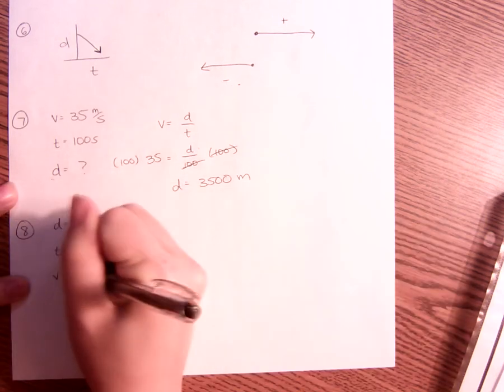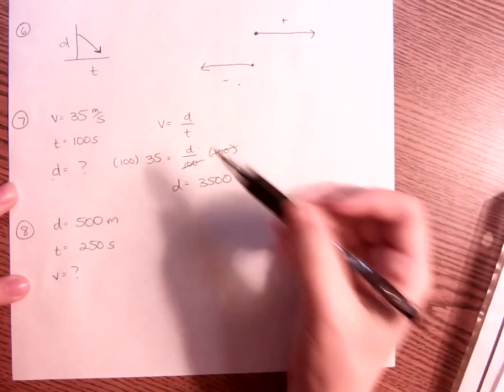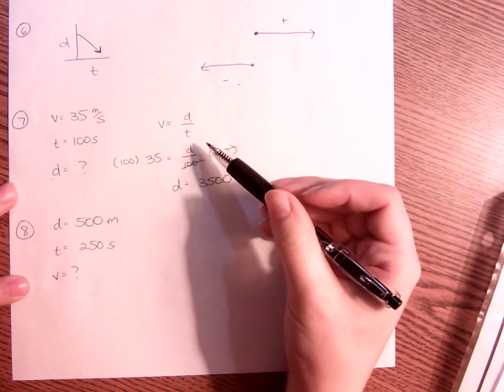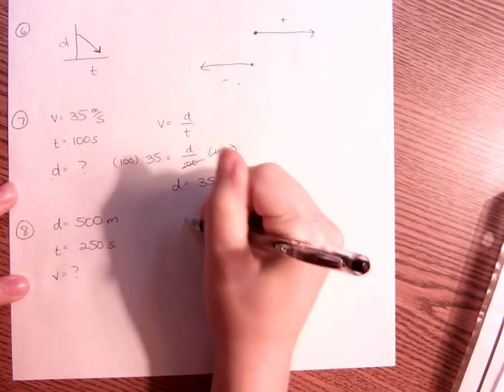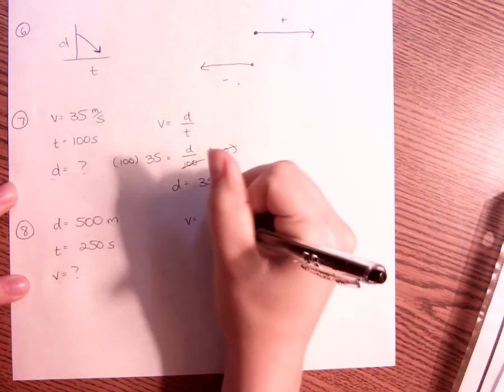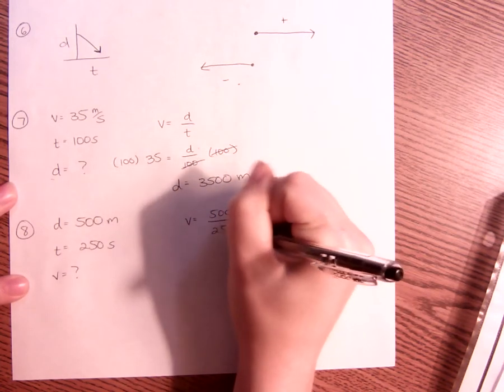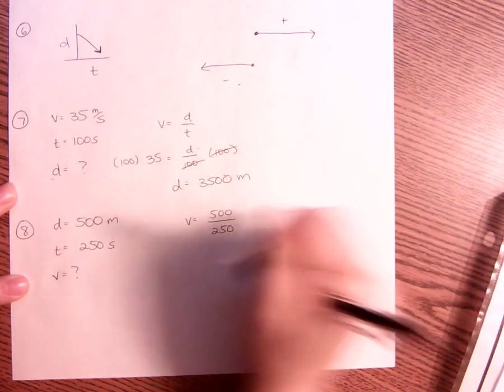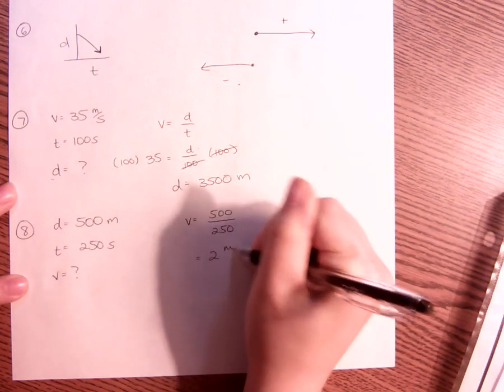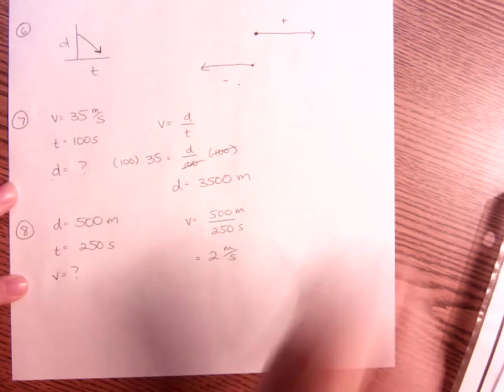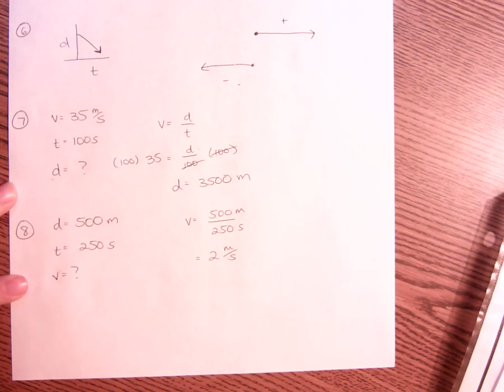I want to know what's the velocity. I'm going to use the same equation as before because I'm given the same variables and I'm solving for essentially the same thing. So I come up with a velocity of 2 meters per second.